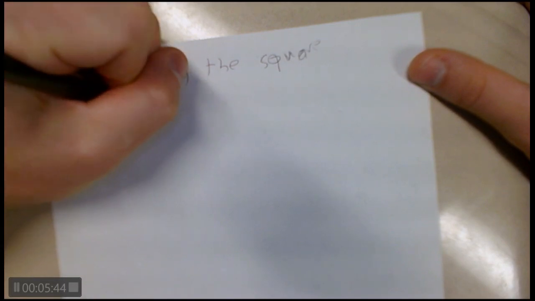So completing the square is when we are given an equation that isn't factorable. And we're going to add things to it to make it factorable. Okay? So an example might be x squared plus 2x equals 0.